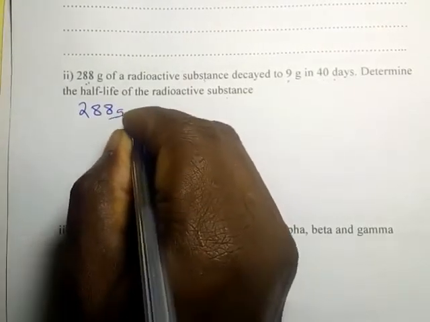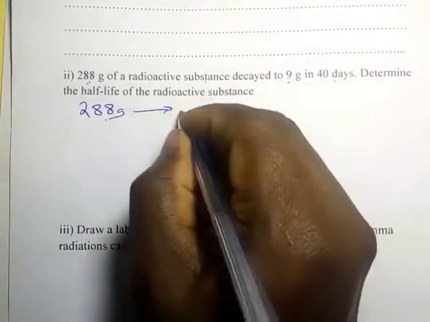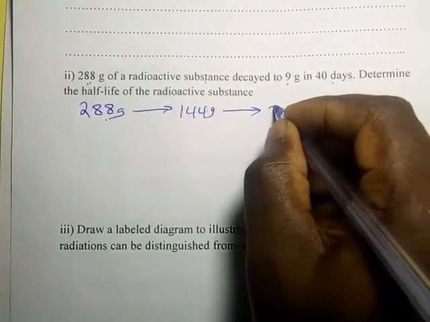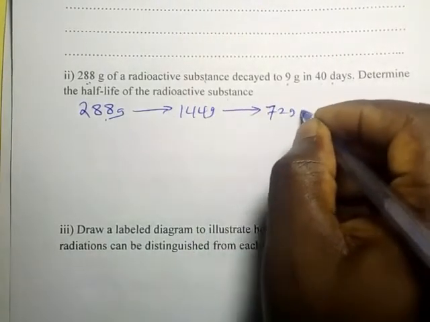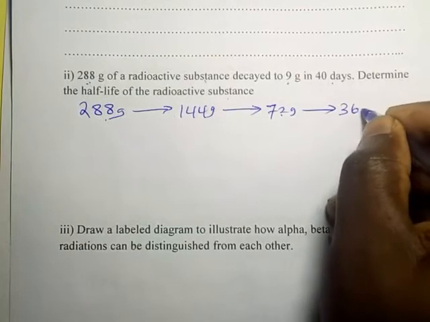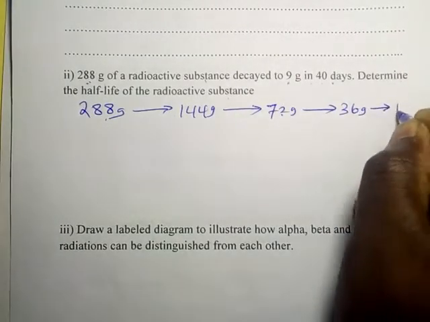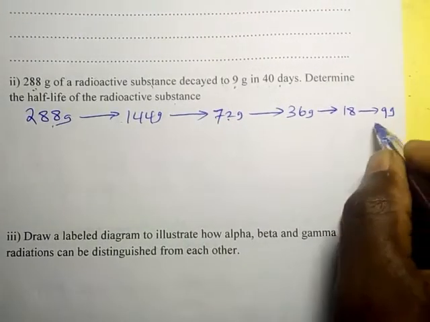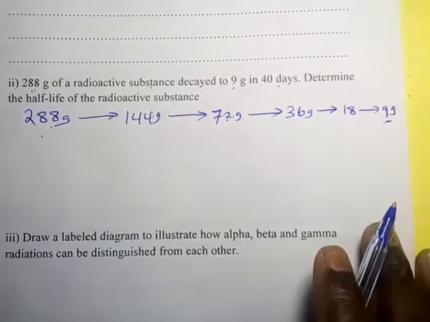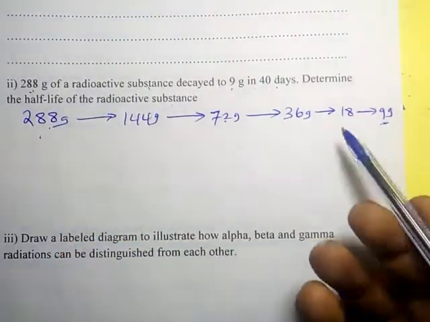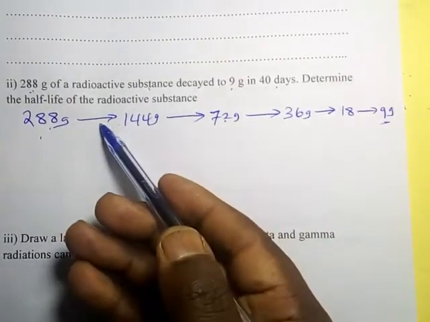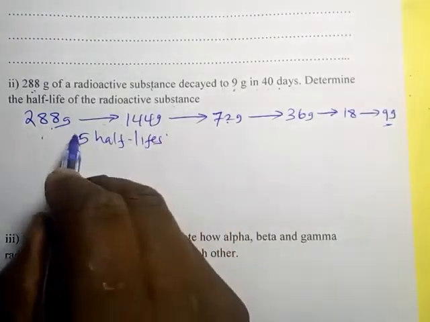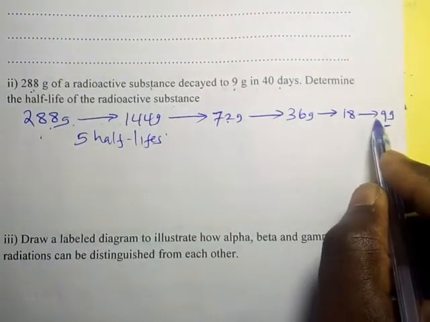288 grams. Half of 288 grams is 144 grams. Half of 144 is 72 grams. Half of 72 is 36 grams. Half of 36 is 18, and then finally 9 grams. So this is the remaining amount, and this is the original amount. Now you can see how many half-lives there are. There are 1, 2, 3, 4, 5. So now we have 5 half-lives.